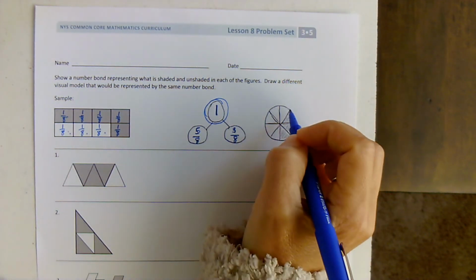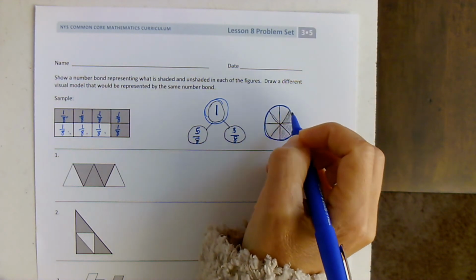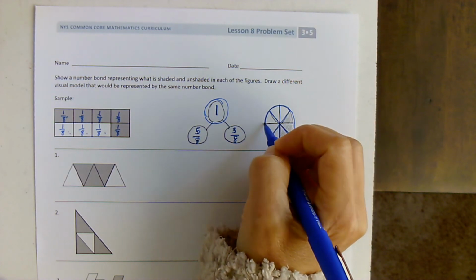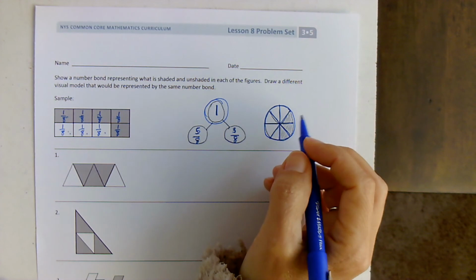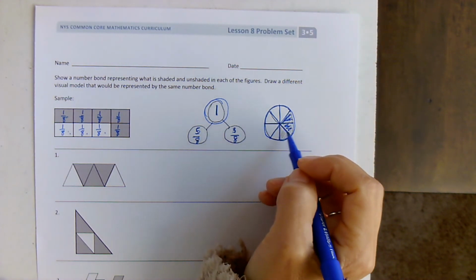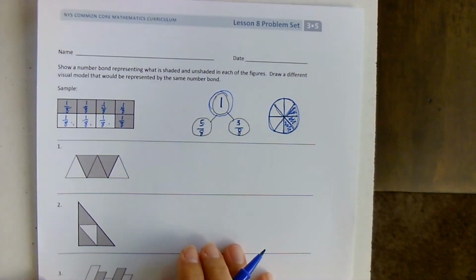And then what they want you to do is draw a different fraction with the same thing. So they just drew a circle and they divided it into 8 equal parts. And they colored in 3/8 instead. They drew it differently. Okay, let's see if we can do number 1 together.